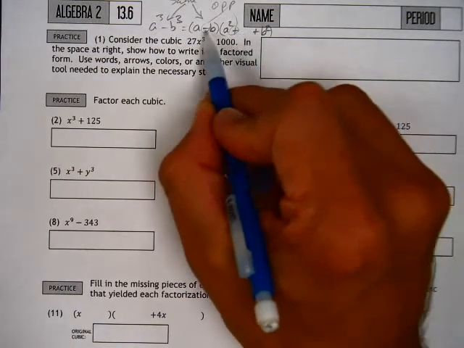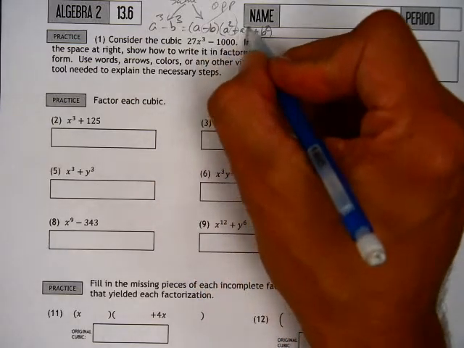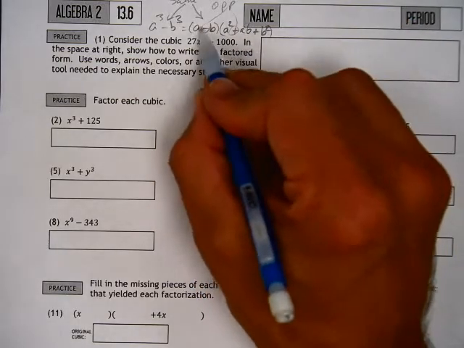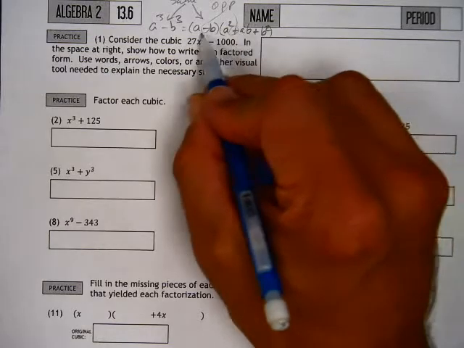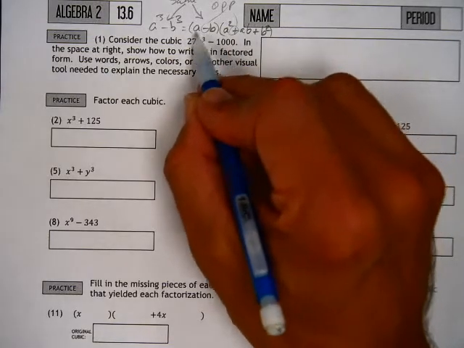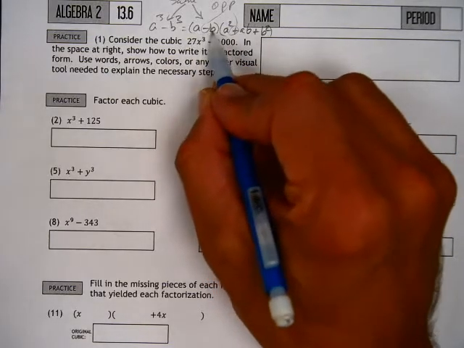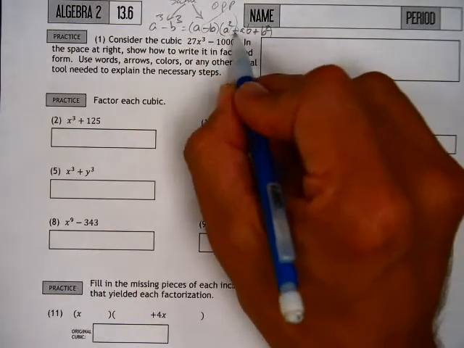However, the middle term here is the product of these two. So even though it's AB, and normally we would say an A times a negative is going to be a negative, it's not that we're multiplying that times that. It's whatever value this is times whatever that value is goes here, but the sign is opposite.